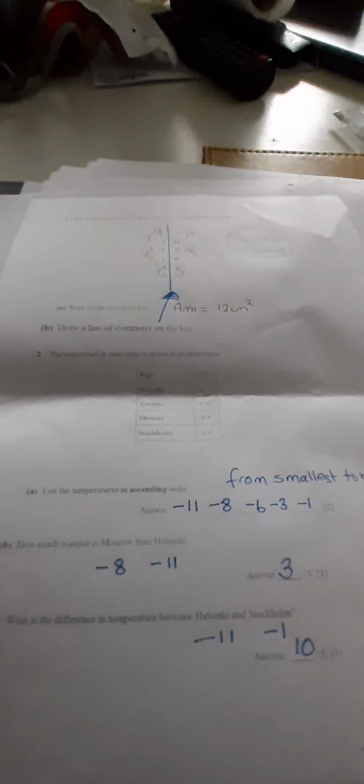Ascending order means going from smallest to biggest. Smallest to biggest. So go for the coldest, -11, then next, -8, -6, -3, -1. How much warmer is it? It's 3 degrees warmer. What's the difference between these two places? 10. Do not write -10. The difference just means how far apart they are. There's 10 between them.